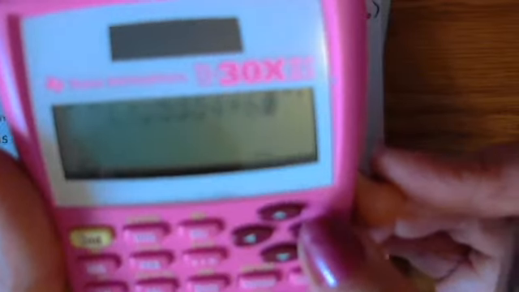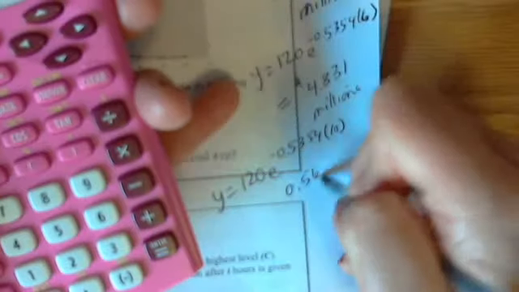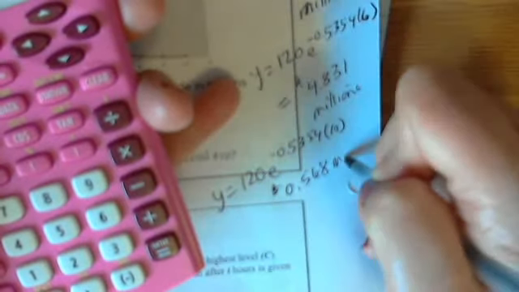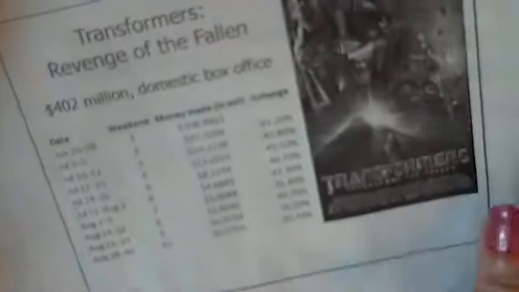This could be a little tricky though, because 10 has 2 digits, but let's type it over and then close the parentheses. Alright, and I'm getting about 0.568 millions of dollars. Let's check that with the table. For week 10, 0.568, 0.576, not bad, not bad.